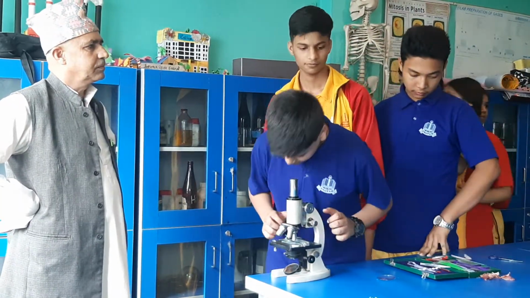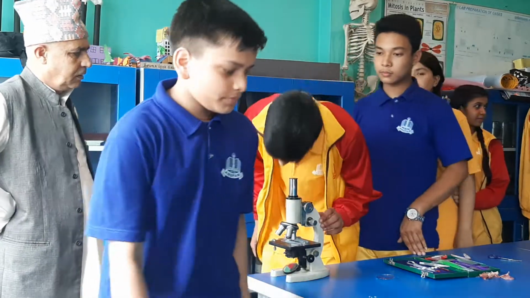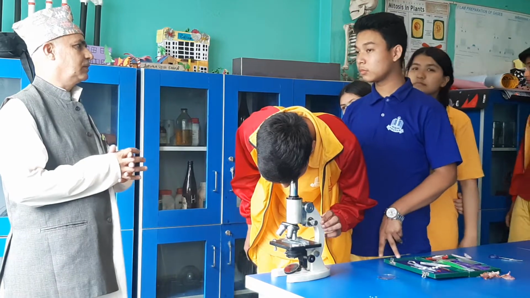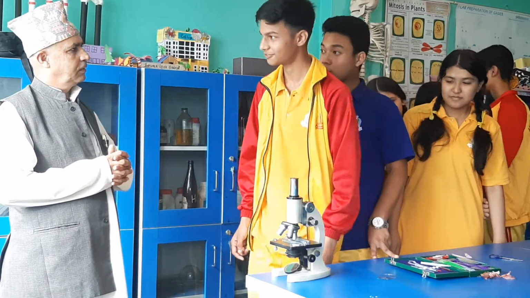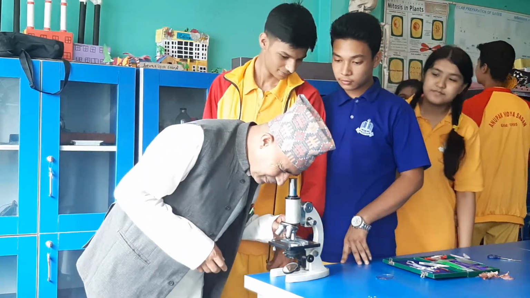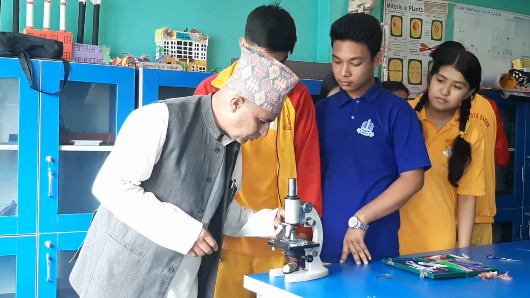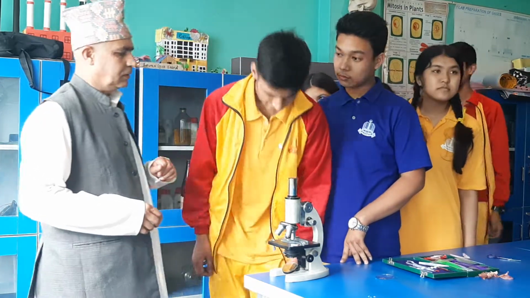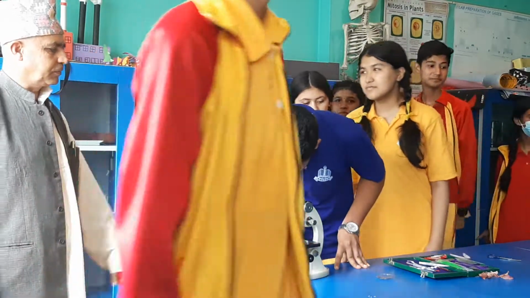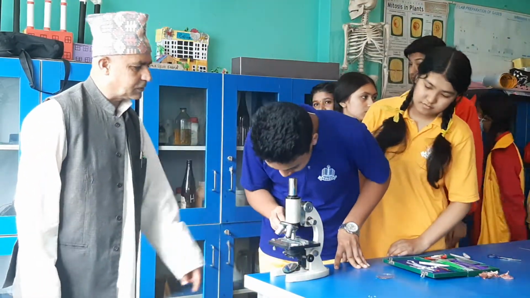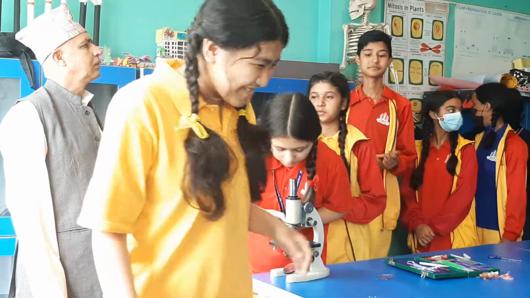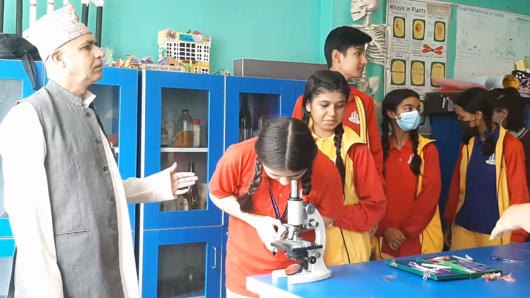You can see it. Handling of microscope is also very important job, right? What do you see? Box like this, have you seen? If not seen, then you move that. No, not this way, down this way. Make it straight.